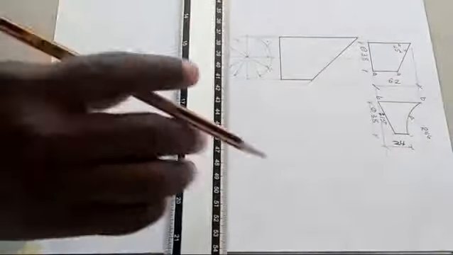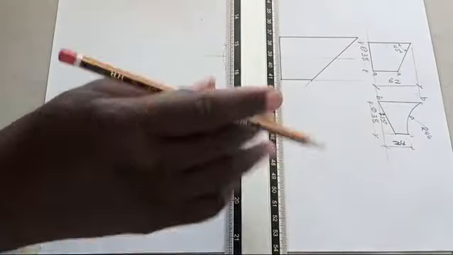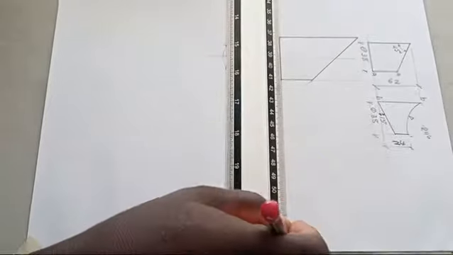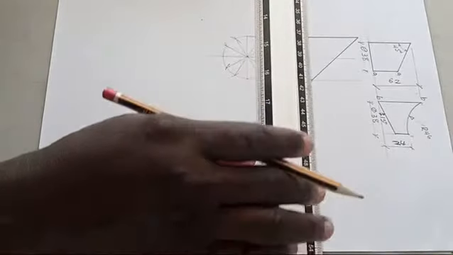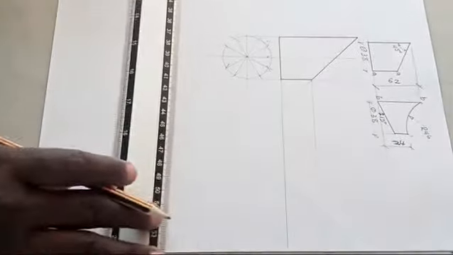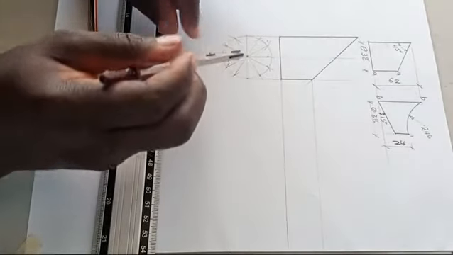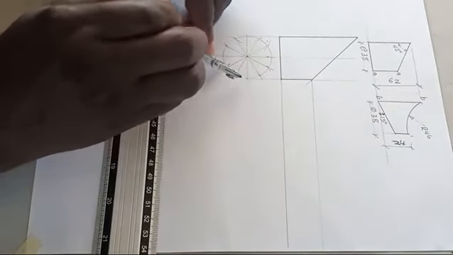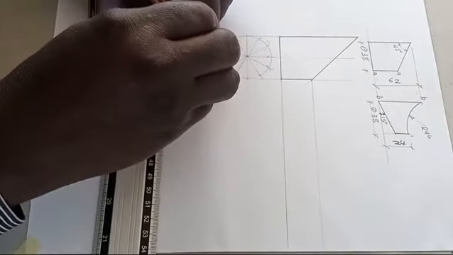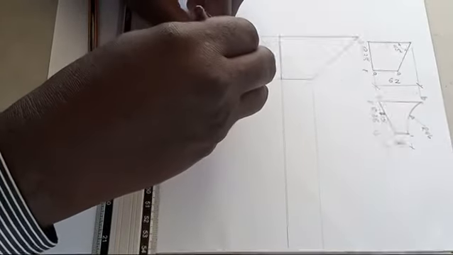So now the next thing is to extend this point, the base. I hope the space will be enough. Yes, that's the first thing that I need to check. Now the next thing is to use one of these spaces to draw arc 12 times. Then just take one like this and mark arc 12 times.